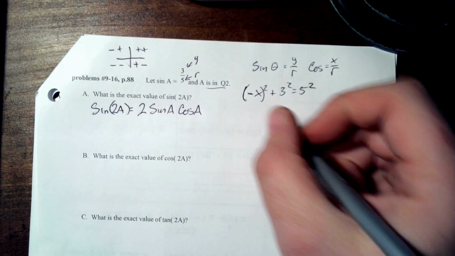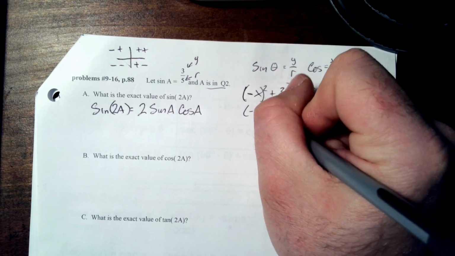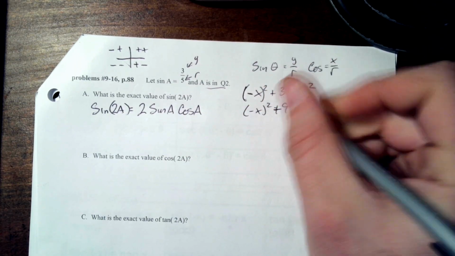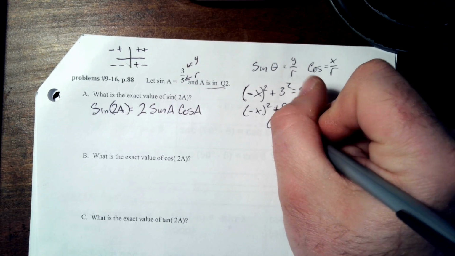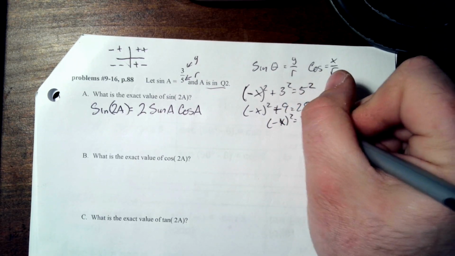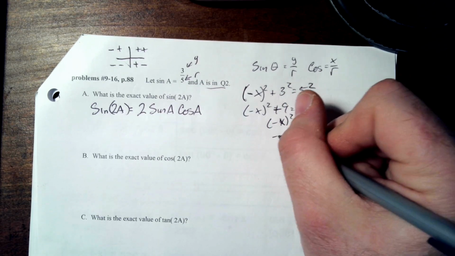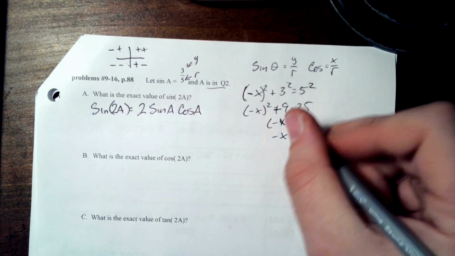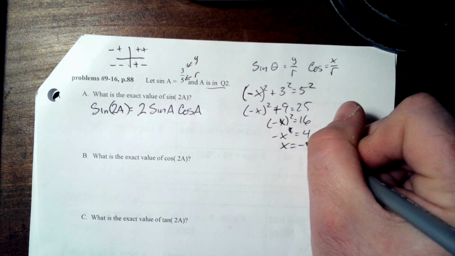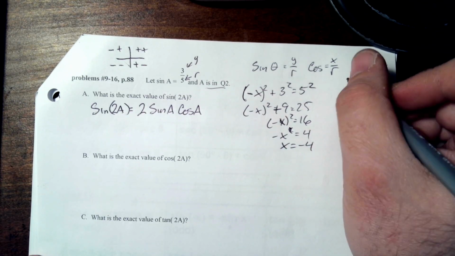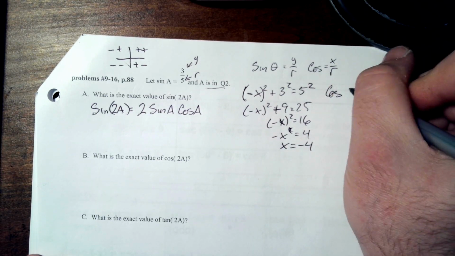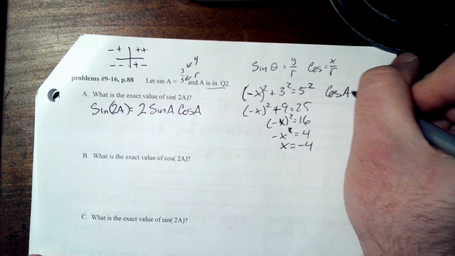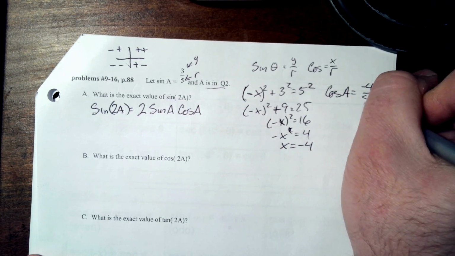Anyway, we're going to keep this as our negative value of x squared plus 9 equals 25, or the negative value of x squared equals 16. So the opposite of what we need is 4, which means what we actually need is negative 4. So that means our cosine is negative 4 over 5.